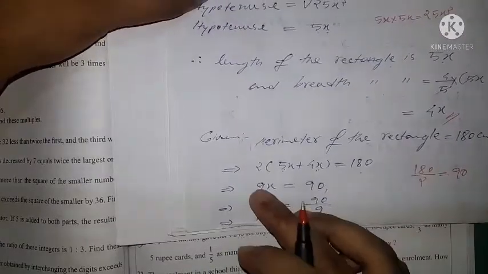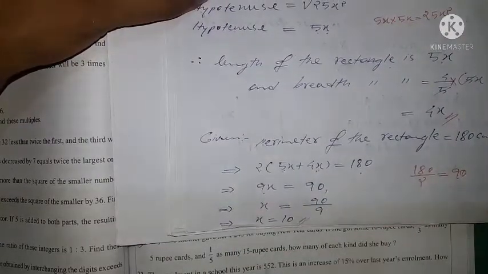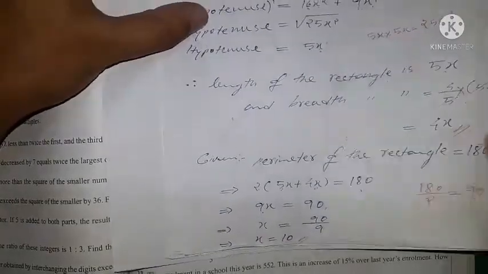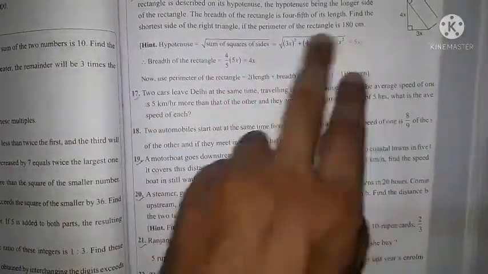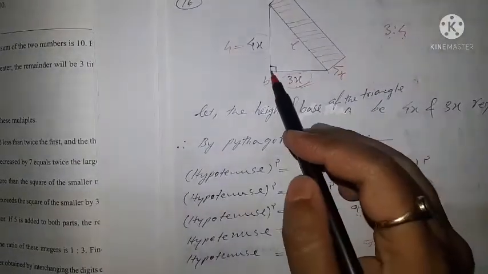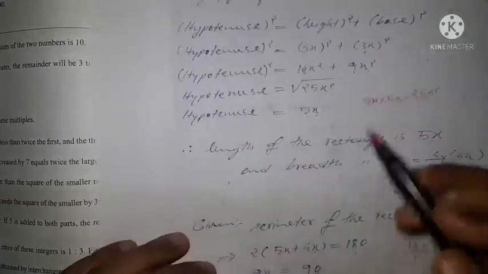So therefore the value of x, again 9 comes down, so it is 10. So this is the value of x, that is 10. But in the question it is given to find the shortest side of the right triangle. So the shortest side of the right triangle, we know this is the shortest side, that is thrice x.